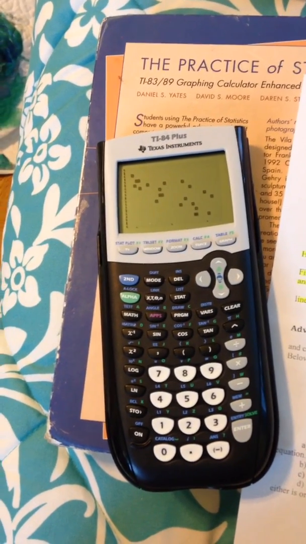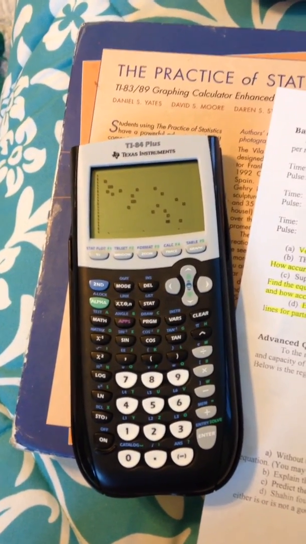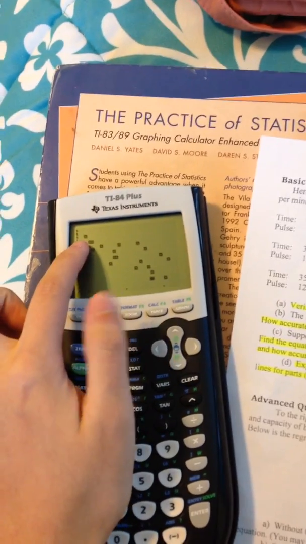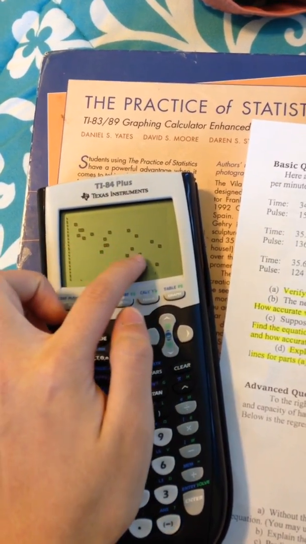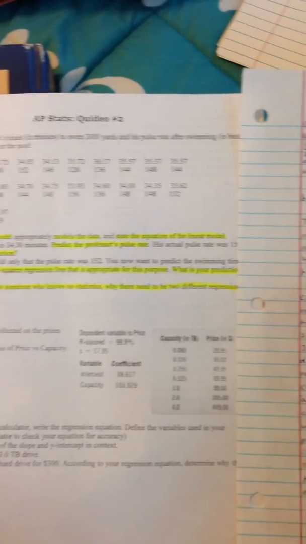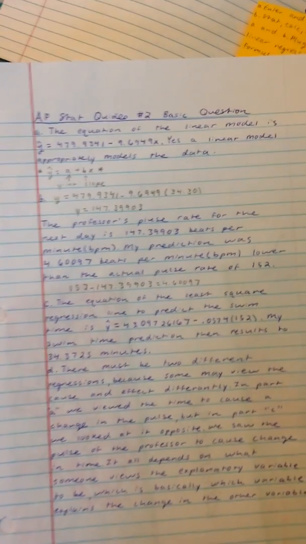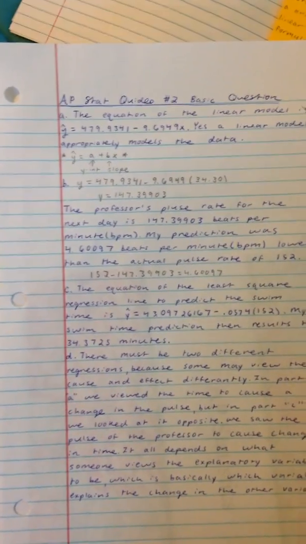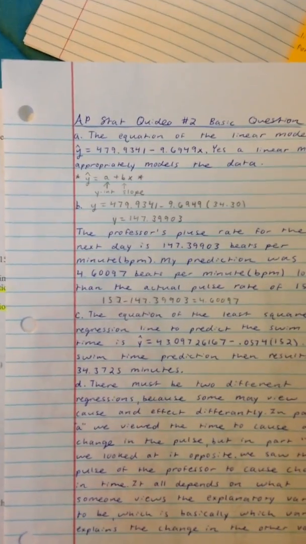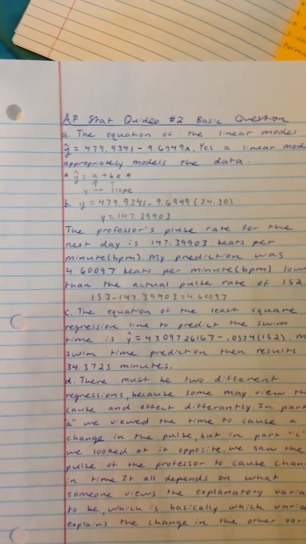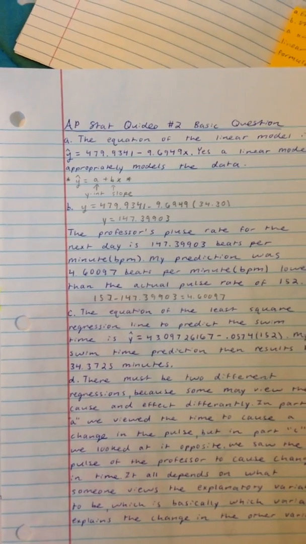To verify that a linear model fits the data appropriately, you can estimate where a line would be on the calculator if you could draw one. The second part, stating the equation, refers to the linear regression formula, which is y hat equals a, the y-intercept, plus b, the slope, times x.